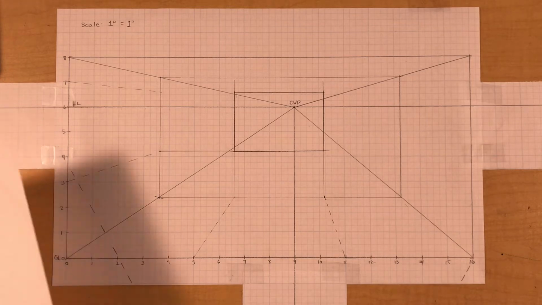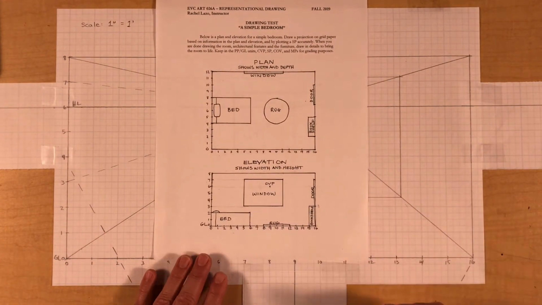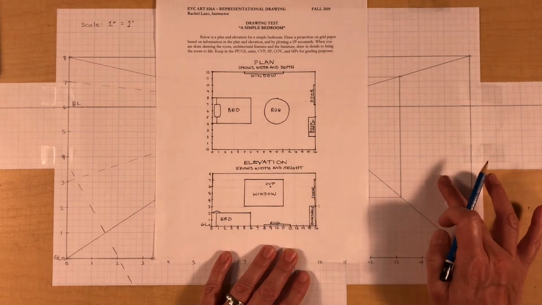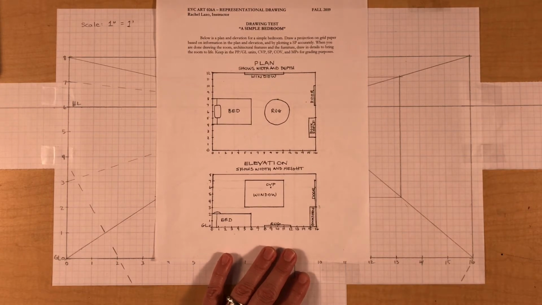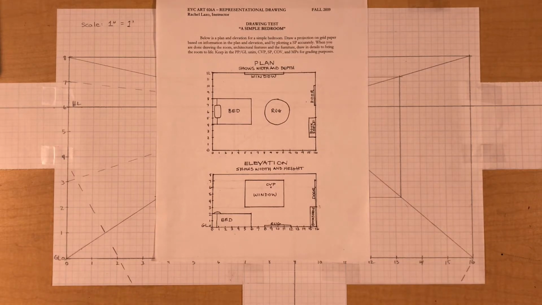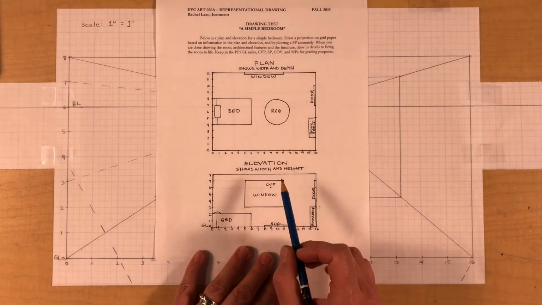Let's do the door next. The door is trickier because it's on a receding plane. It's on the right wall, right here. So that makes it tricky because it's on a plane that's at an angle to us. So we're going to use our measuring point in this case to help us locate how far back the door goes. Let's look at the plan.